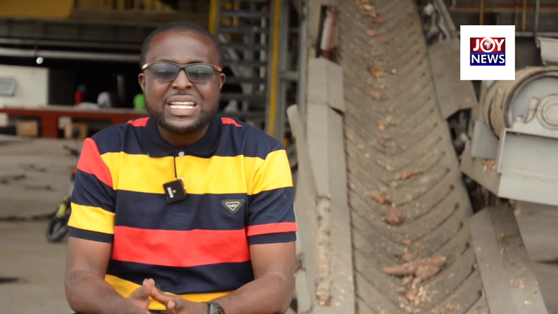Cassava, a very important crop in our country. Arguably, a crop with a lot of potential, a lot of uses. Its industrialization will mean a lot to Ghana's economy. If the relevant stakeholders put in the necessary measures to ensure that this crop does justice to Ghana's economy, of course, it will be good for everyone.